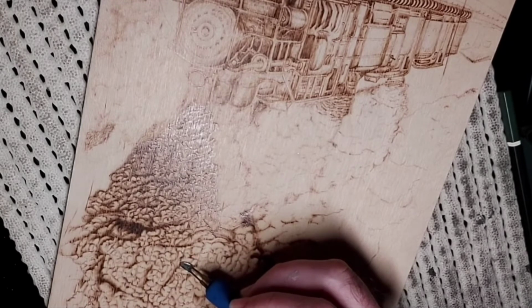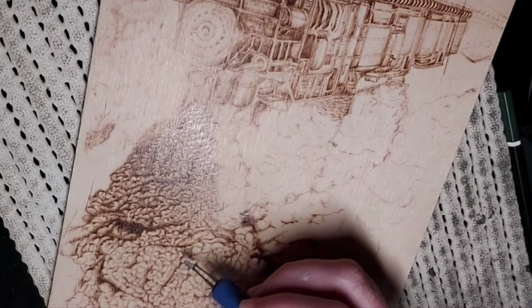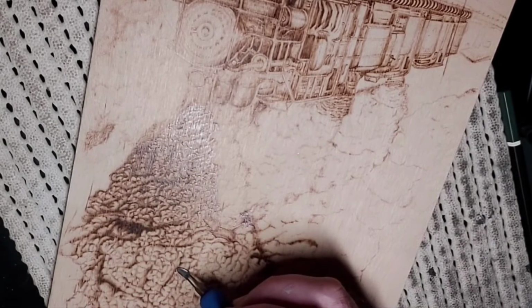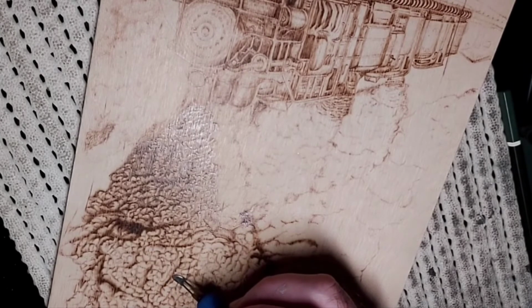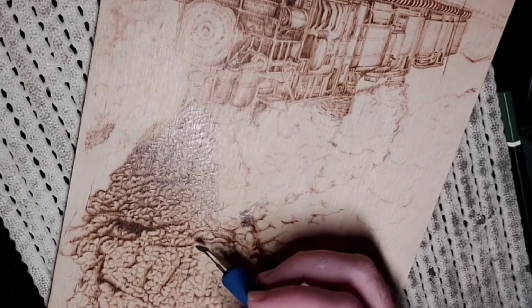And hopefully there'll be quite a few new pyrographers coming along at Christmas, people getting pyrography sets. So we should get a new crop of pyrography artists coming along.